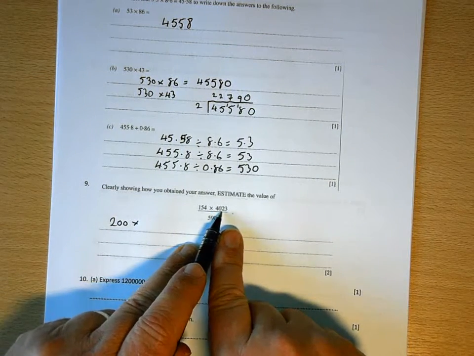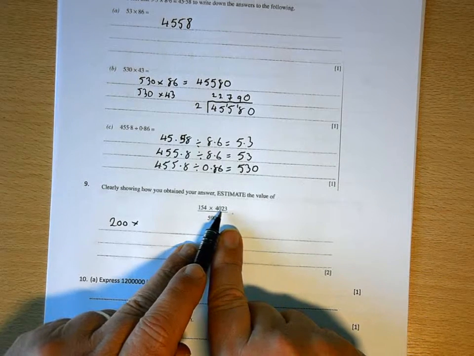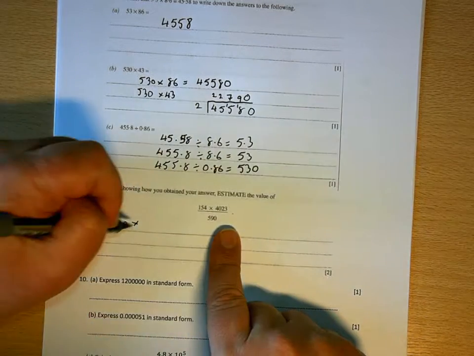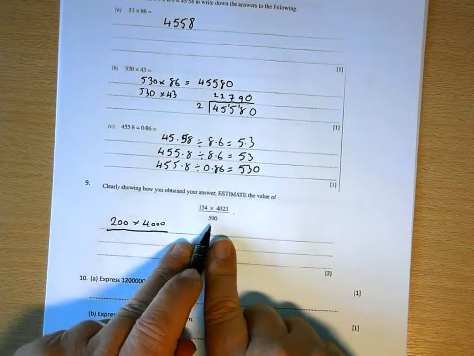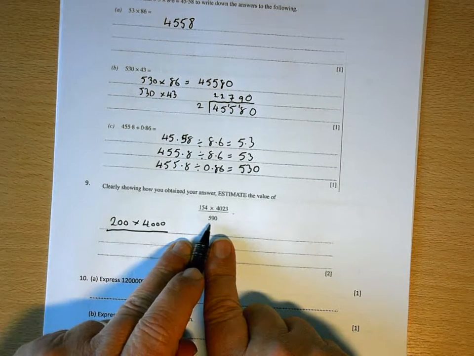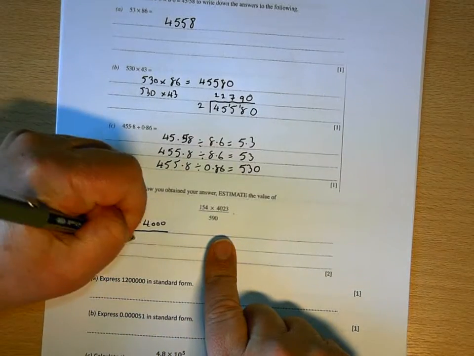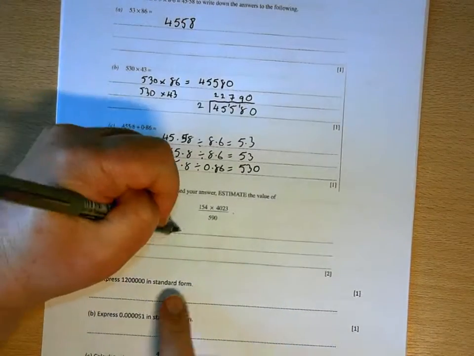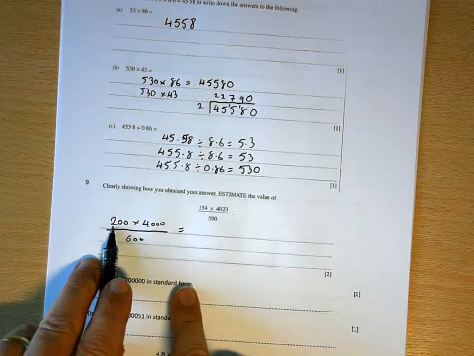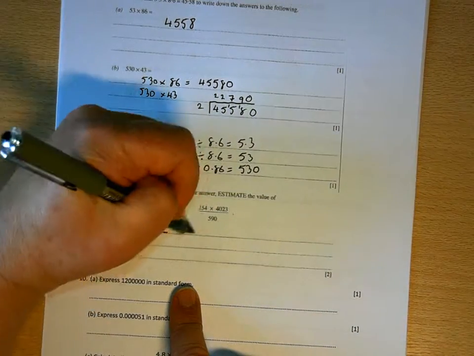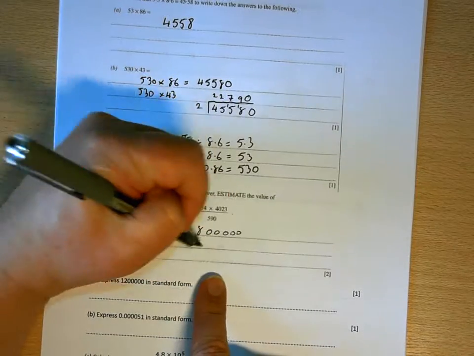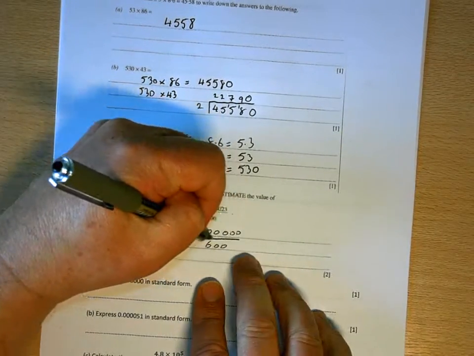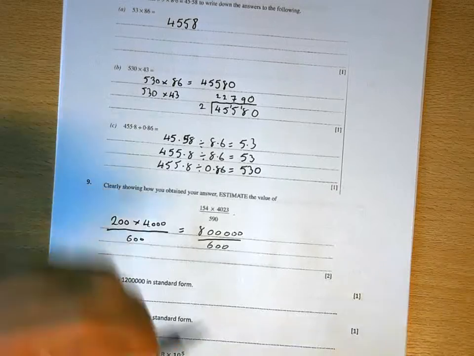This one, it's either going to be 4,000 or 5,000, and it's closest to 4,000. And then this one is either 500 or 600, and it's closest to 600. So on top we have 4 twos are 8, followed by 5 zeros over 600.